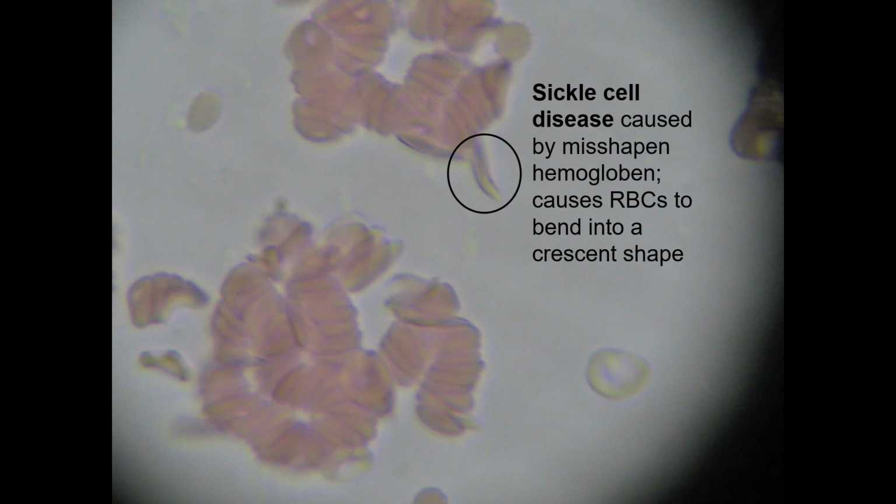Now, there are cases where hemoglobin does not form correctly. One of those is sickle cell disease. So this is a blood sample from a former student of mine who had sickle cell disease. This is a normal red blood cell. You can see it's nice and round. It looks empty. You can see it's indented in the middle, thicker on the edges.